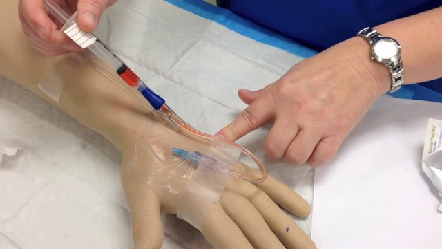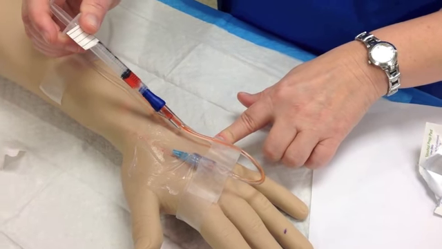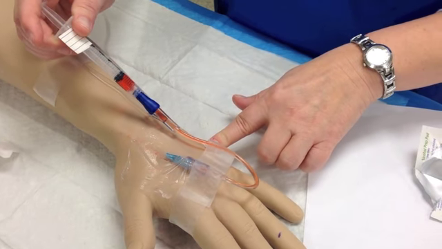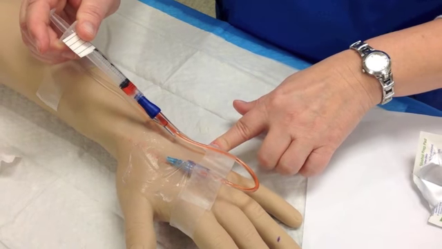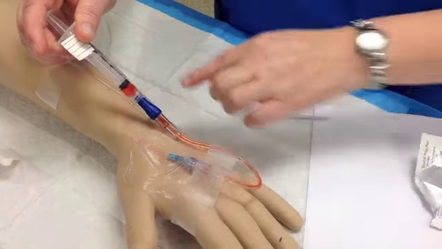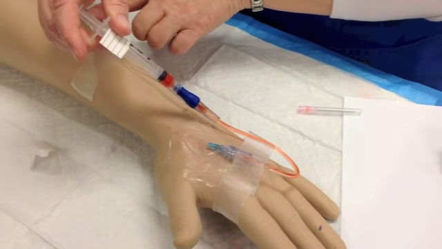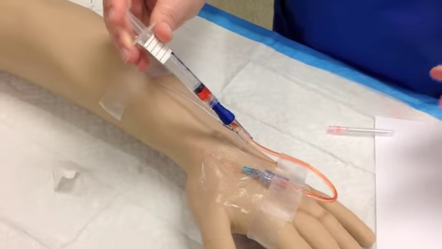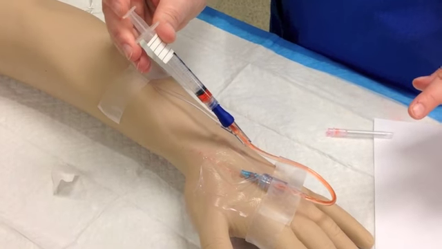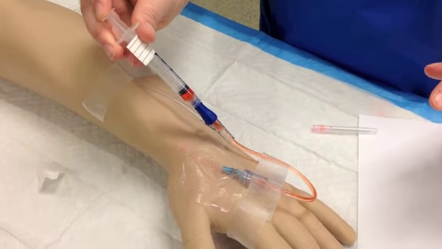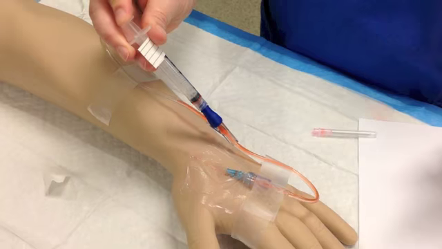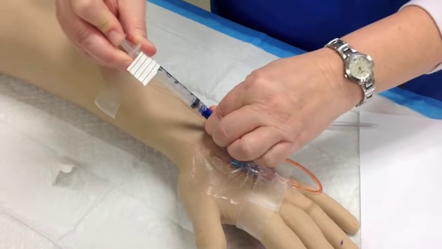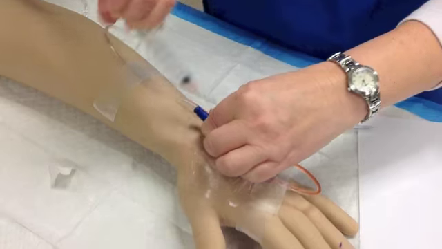0.1 again. Wait. 0.1 again. Wait. And notice the medicine's clearing. It's still not coming back up in my tubing. So just keep pushing 0.1 and waiting your 12 seconds. And then when you're finished, your IV should flush it completely because this one's running.